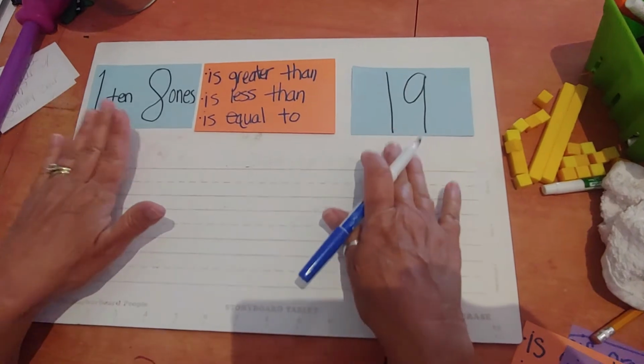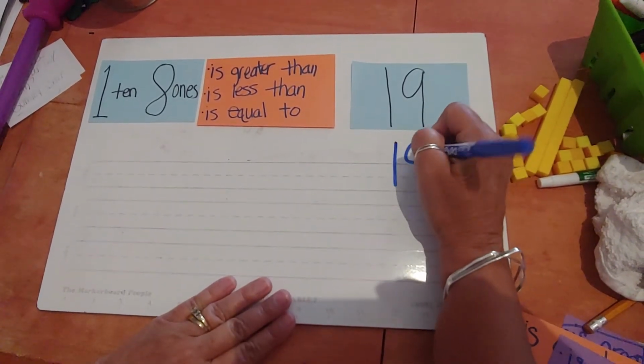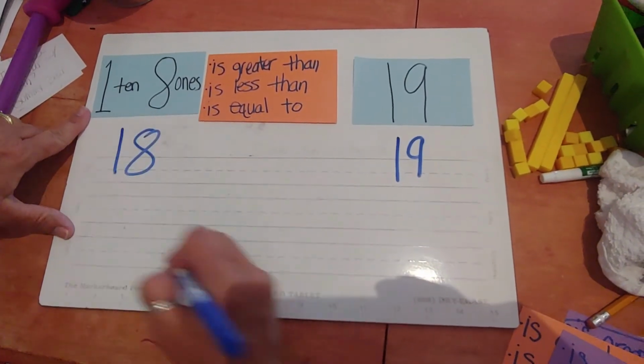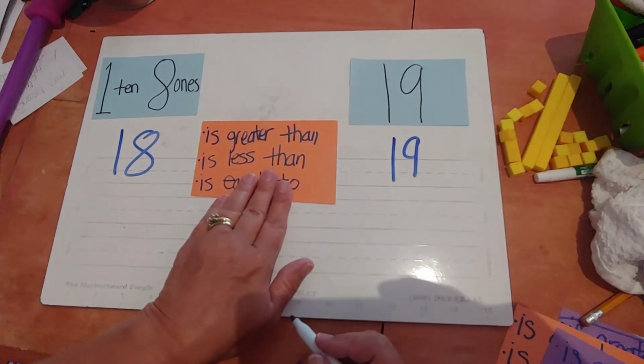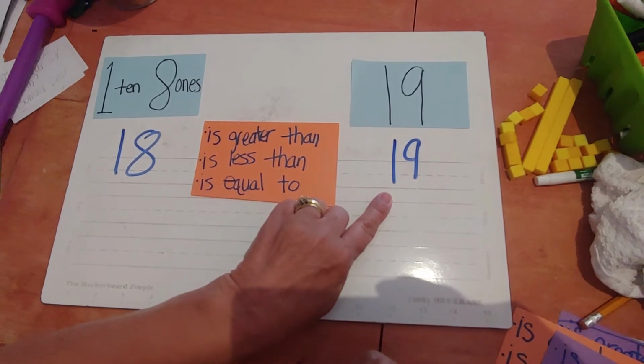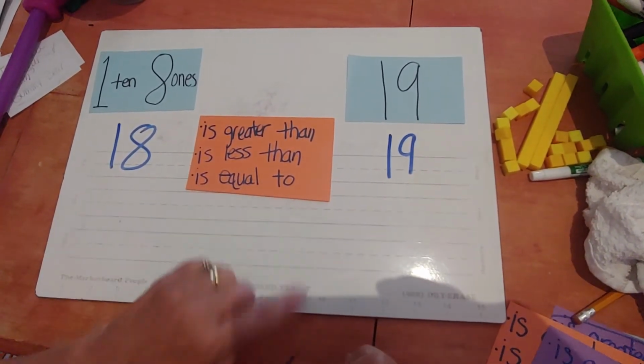So let's get these saying the same thing. So we have 19 over here, and we know that we have 1 10 and 8 1s over here. We can bring down our card. 18 is greater than 19. 18 is less than 19, or 18 is equal to 19.